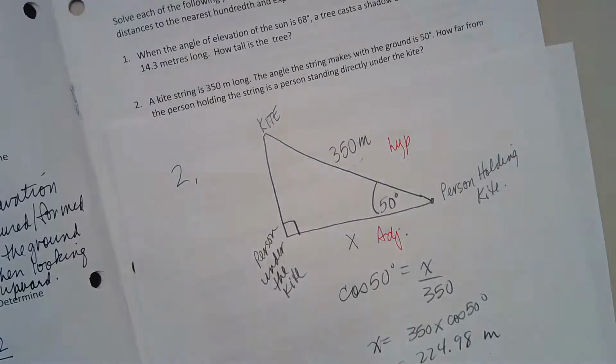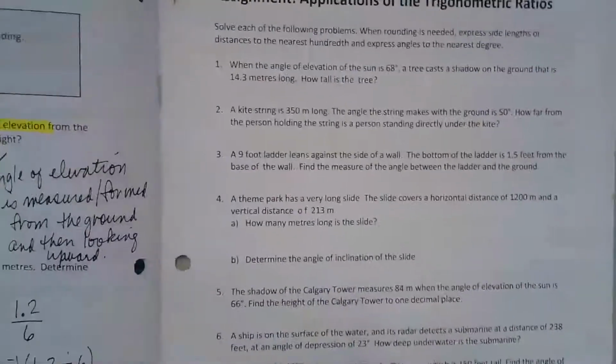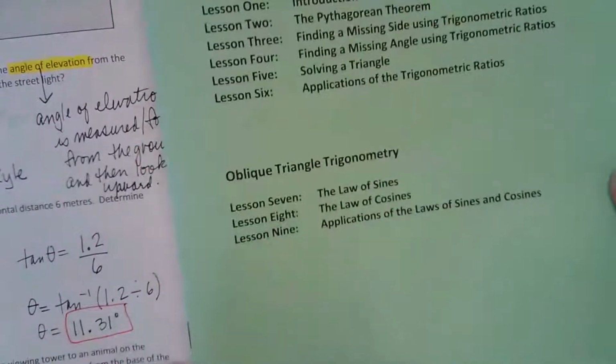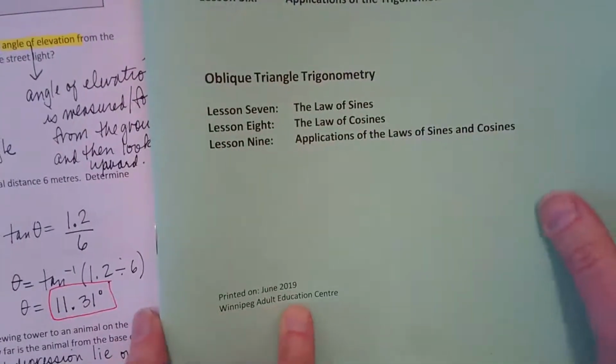Sorry about that. Okay, so I'm using. Oh no, hang on. Oh yeah, I got the right one right here. I don't know what's happening, but I'm using the book that's printed June 2019.